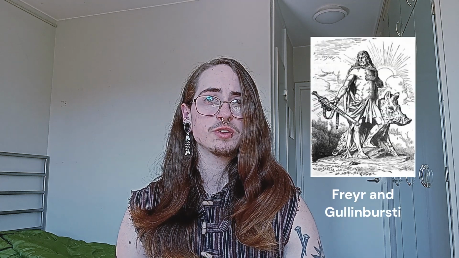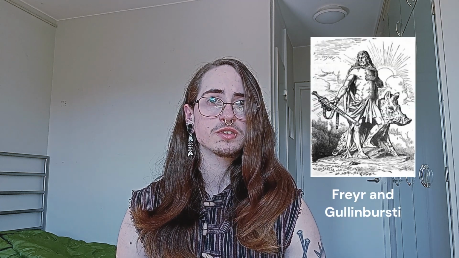Now, the boar. Maybe surprisingly, but this one is actually pretty much authentic. Again, this symbol is a modern rendition, but boars do play a role in Old Norse mythology, especially associated with the god Freyr. There is a prominent boar in the Old Norse mythology called Gullinbursti, which means golden breast, I think.